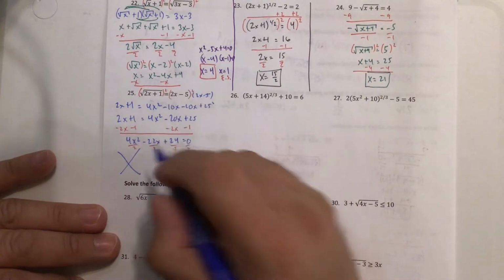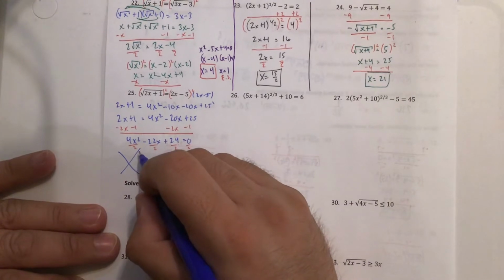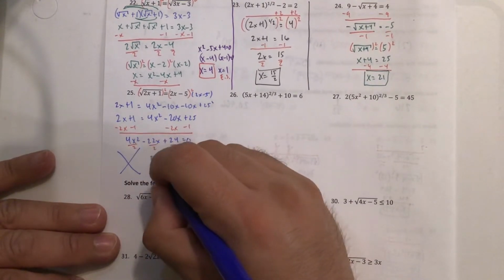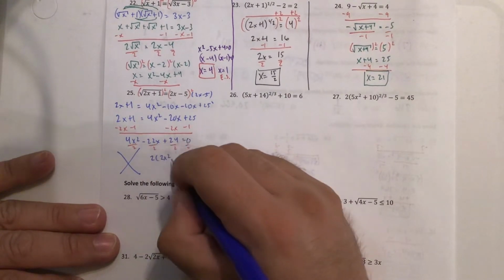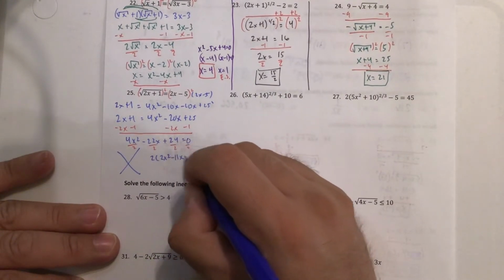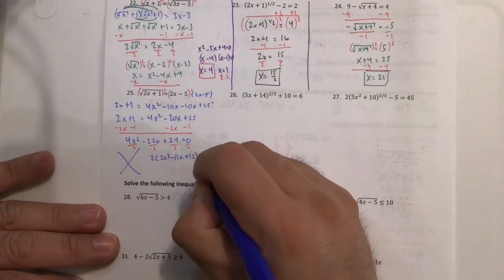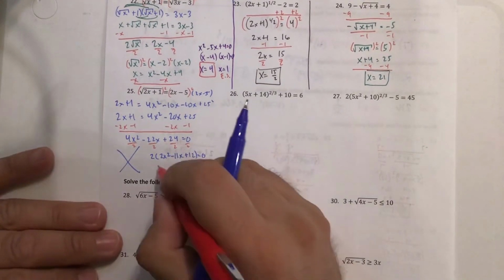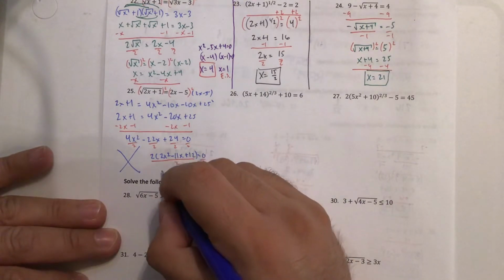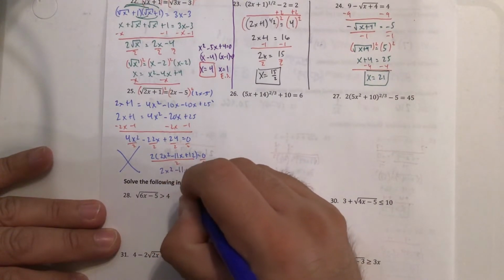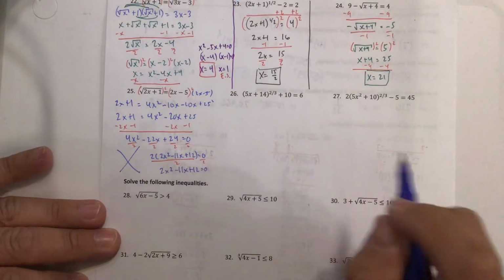Let me factor out a 2 and show you what I'm doing. 2 goes into 4x squared twice, so 2x squared. 2 goes into 22, negative 11x, and then 2 goes into 24 twelve times, equals 0. And if I divide everything by 2, I come up with 2x squared minus 11x plus 12 is equal to 0.